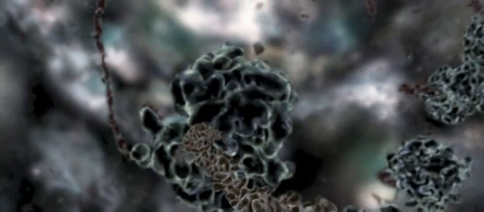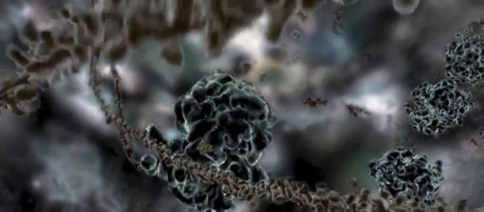As it leaves the ribosome, the polypeptide must fold into its proper three-dimensional structure in order to become a fully functional protein.